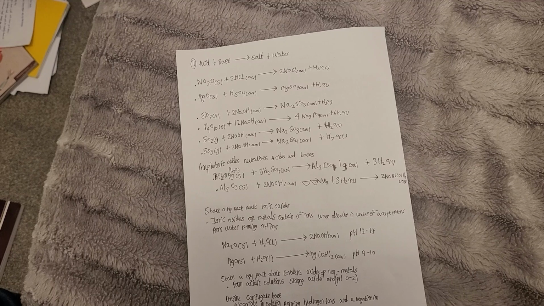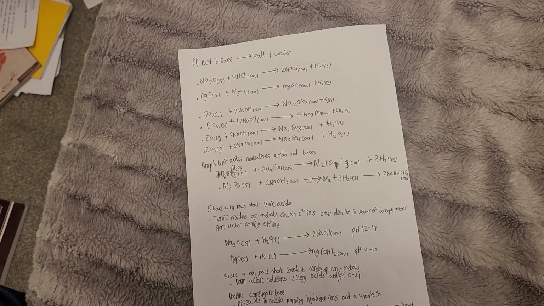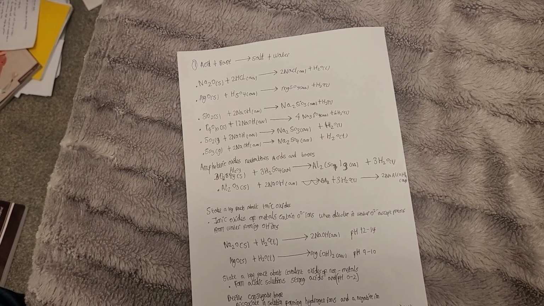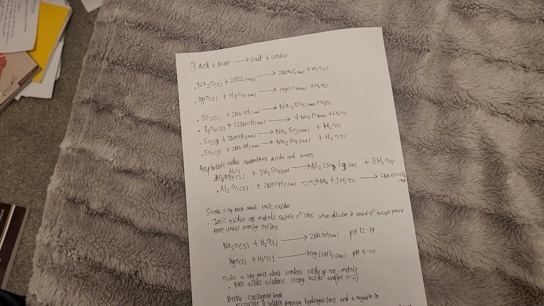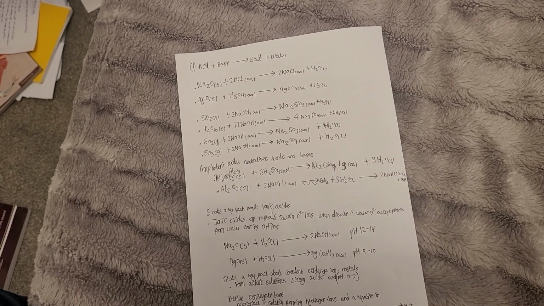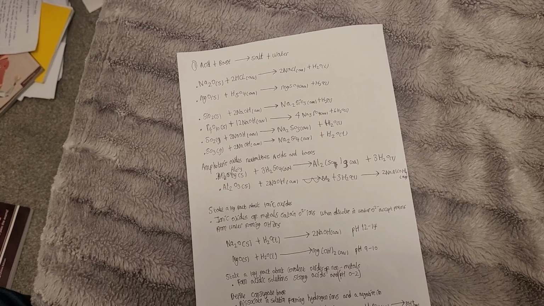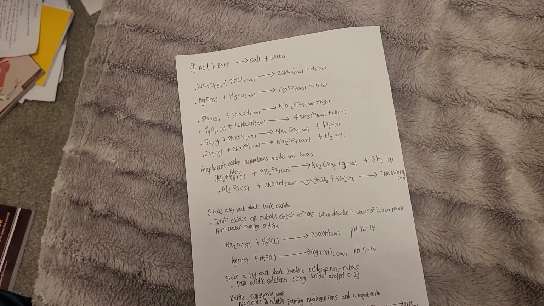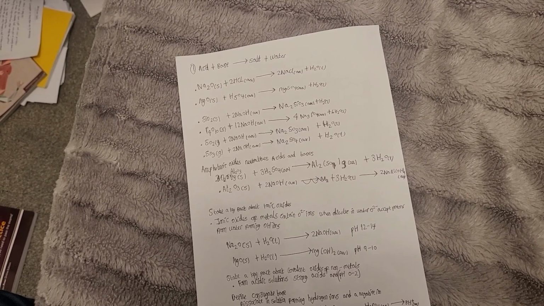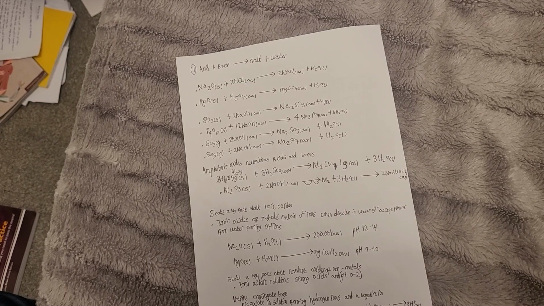Amphoteric oxides neutralize acids and bases. Al2O3 solid plus 3H2SO4 aqueous forms Al2(SO4)3 aqueous plus 3H2O liquid. Al2O3 solid plus 2NaOH aqueous plus 3H2O liquid forms 2NaAl(OH)4 aqueous.